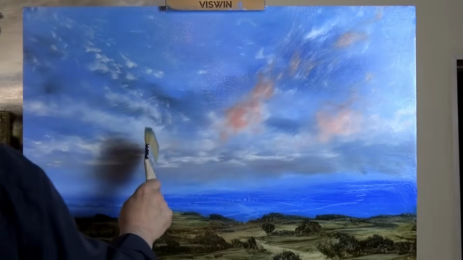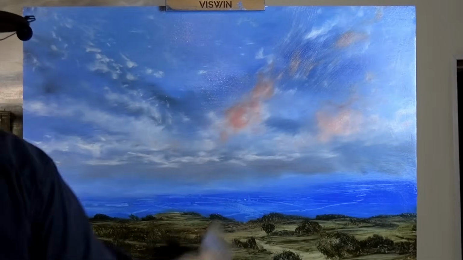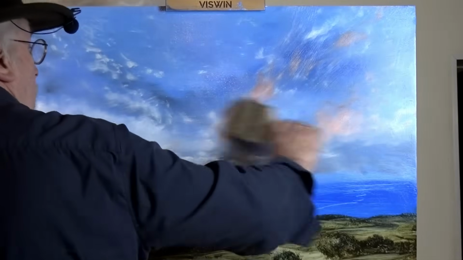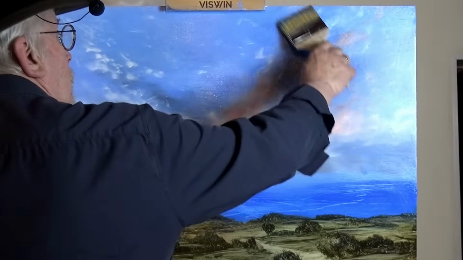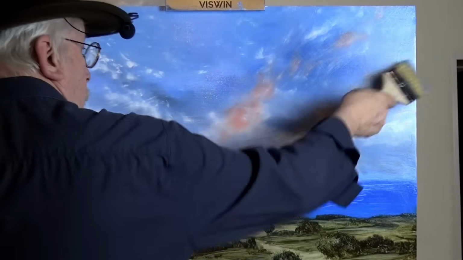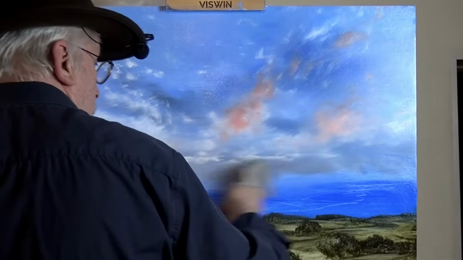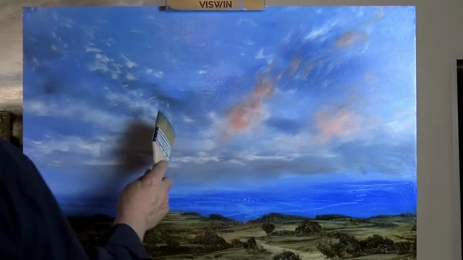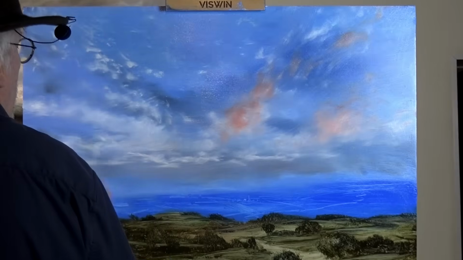The reason I'm doing that is I'm flicking off bristles. Seem to have got a bad batch of cheap brushes, if there could be such a thing. I suppose there could. A good batch of good brushes and a bad batch of bad brushes. They're generally good.